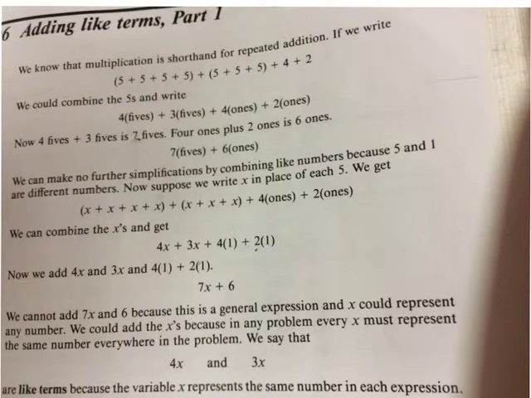Now, this is an arithmetic rule that you know, and we're going to try to take that and transition into seeing how like terms are classified as like terms. So let's say that those 5s are all x's, and then we're going to group them like they were originally. 4 x's in one group plus 3 x's in another group plus 4 1s plus 2 1s. Alright, we can combine the x's and get 4x plus 3x plus 4 times 1 plus 2 times 1.